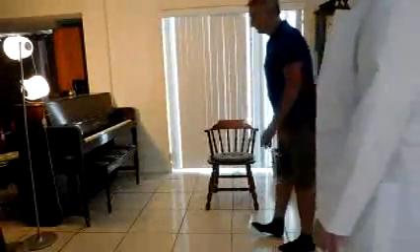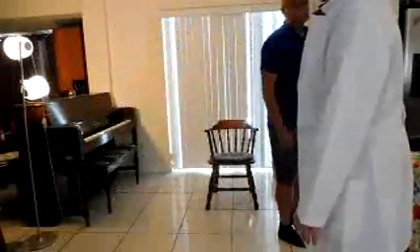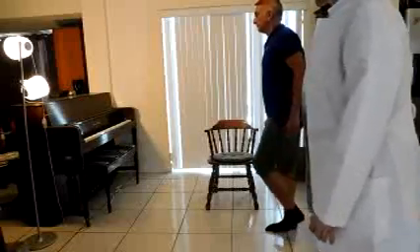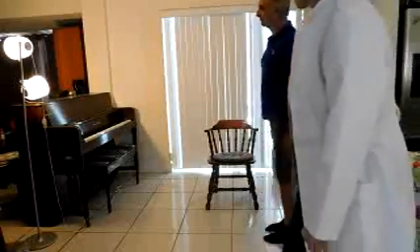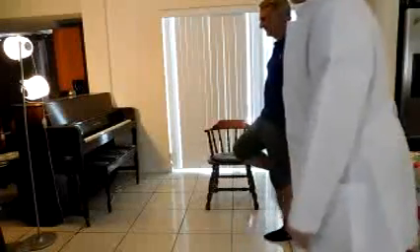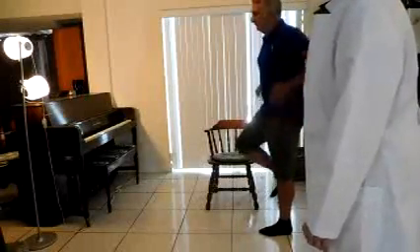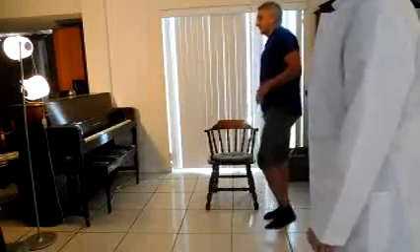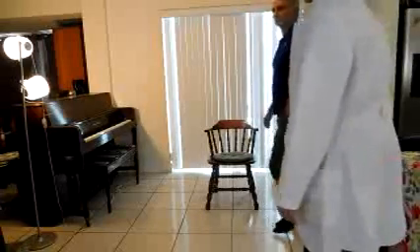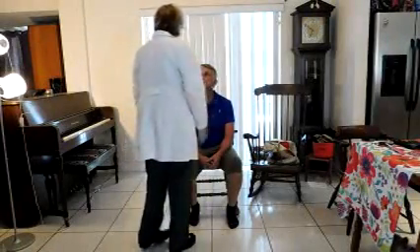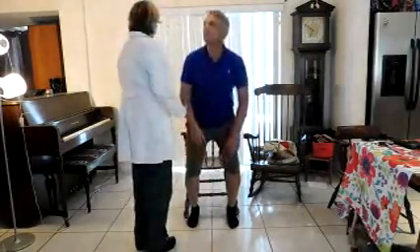Okay, and now we're going to have you do a shallow knee bend. Like this. Shallow knee bend. Shallow knee bend. And now we're going to have you hop. And then the other side. Very, very good. Okay, so now our last test. Now, I'm just going to have you stand up, without touching the armrest. Very good.